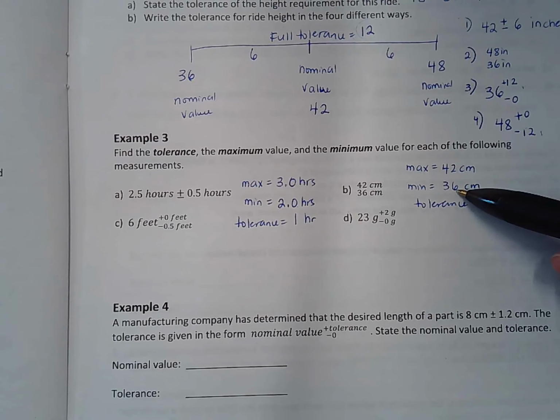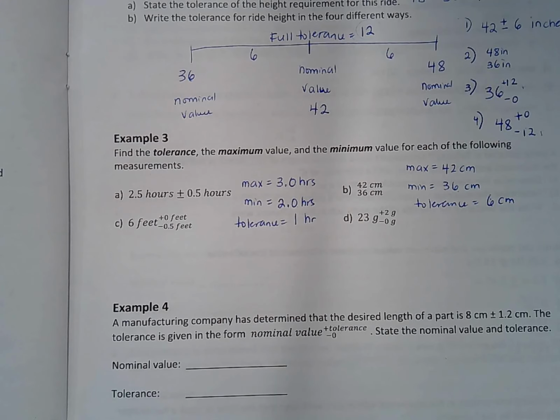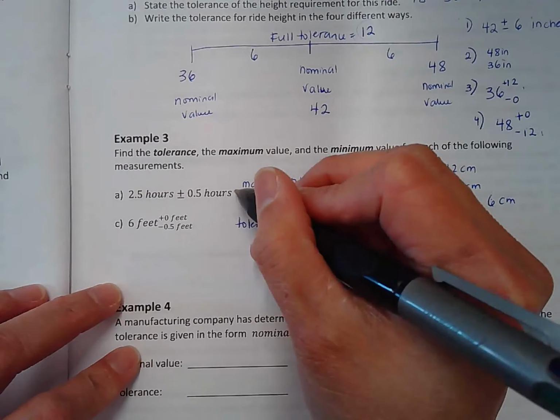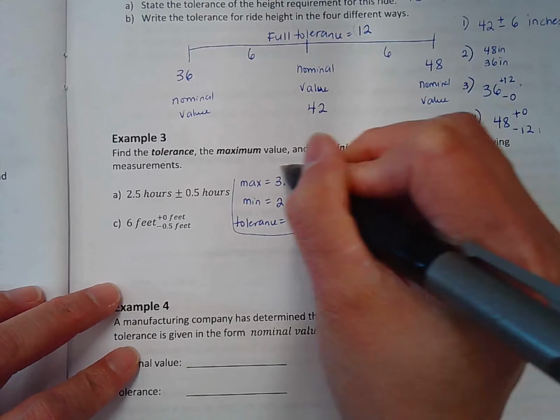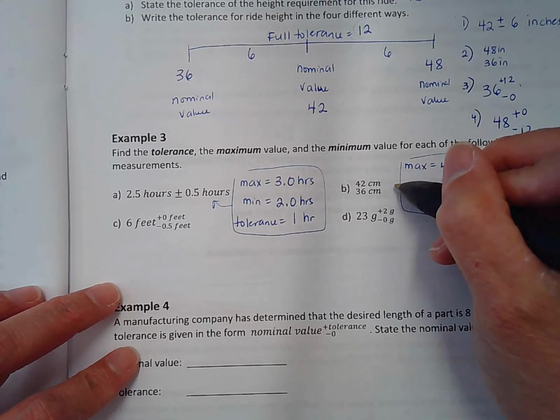So from 36 to 42, it's going to give us 6 centimeters. Is that okay? So that's for this one, and this is for this one.